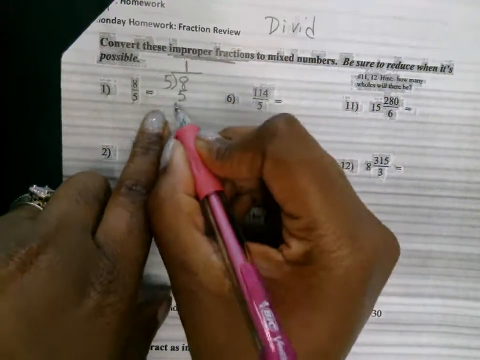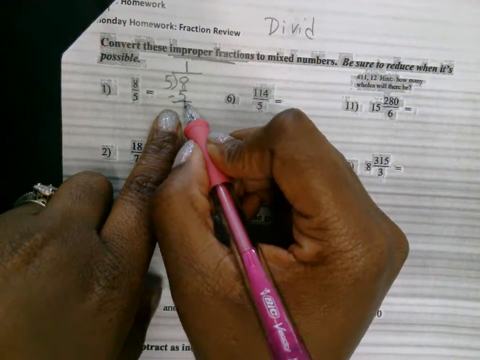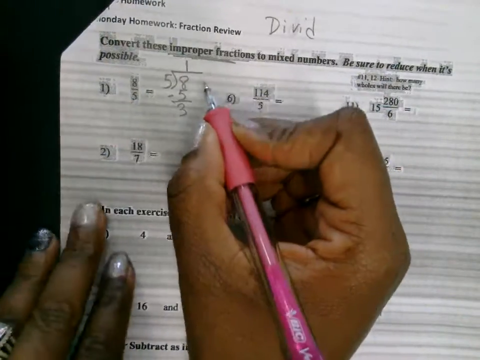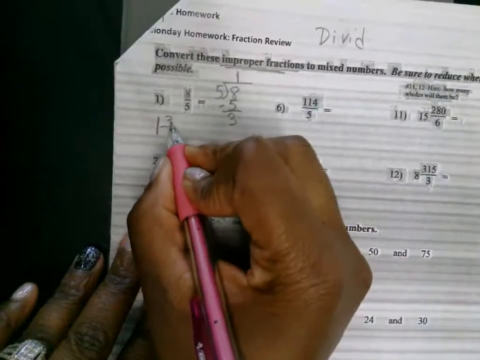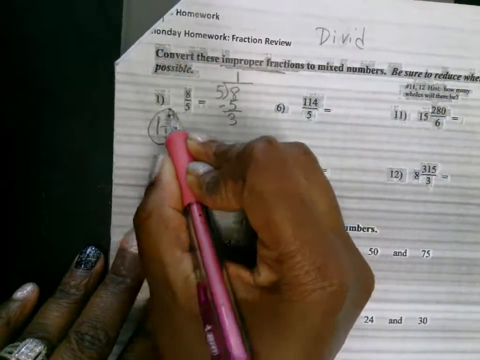That's 1 times 5. Here, your remainder is going to be your numerator. So 8 minus 5 is 3. So 3 is your remainder. So we got 1 and 3 as my numerator. 5 is the denominator. It stays the same.